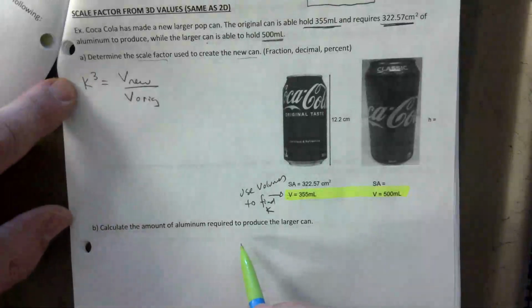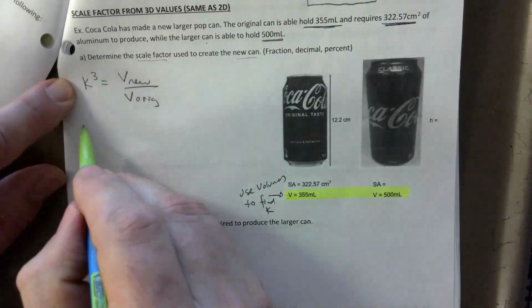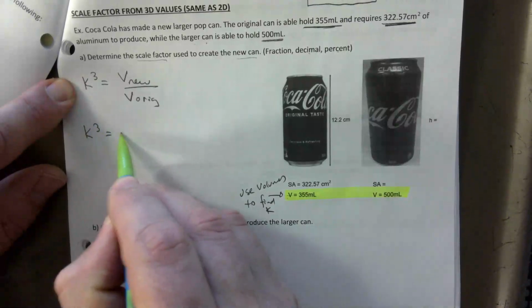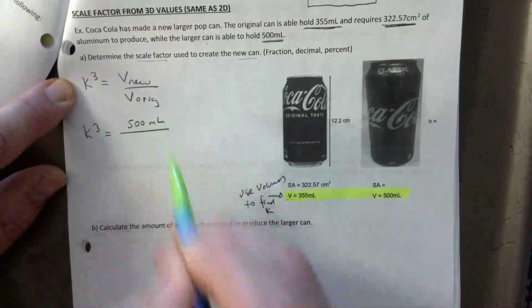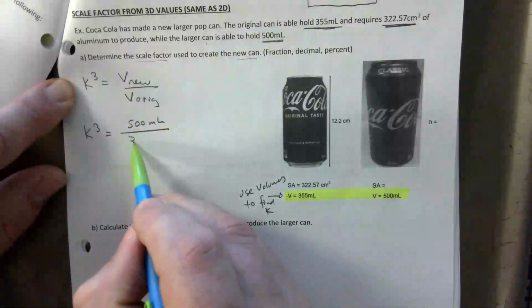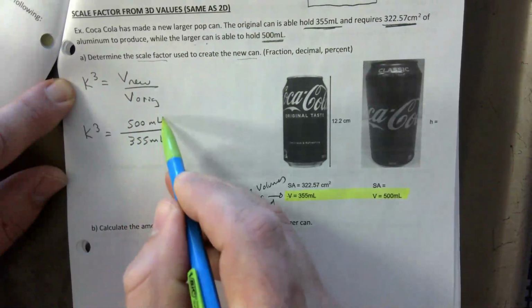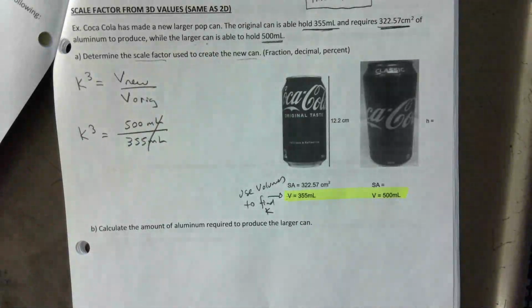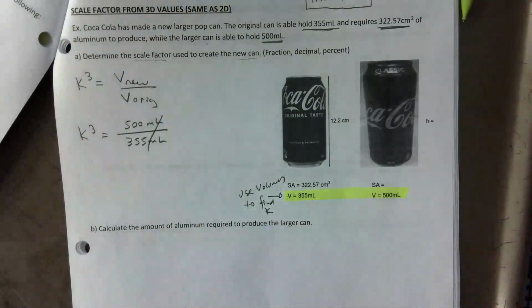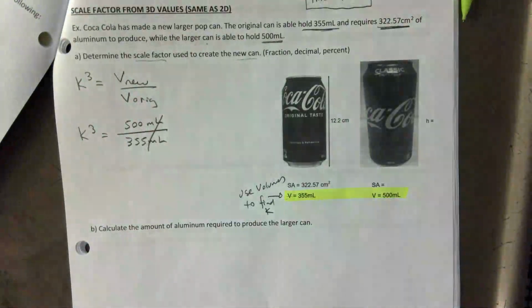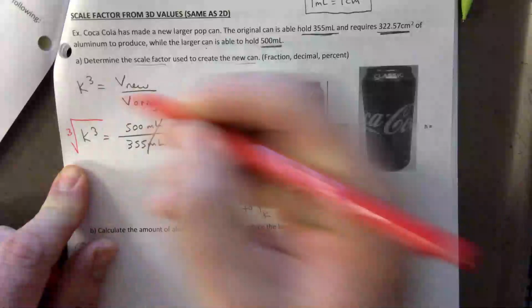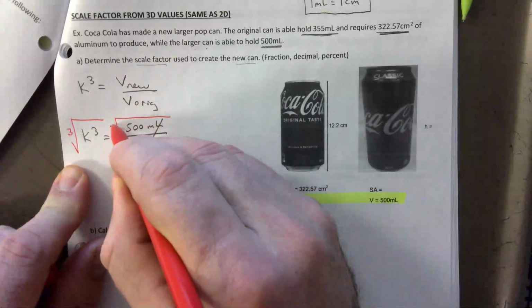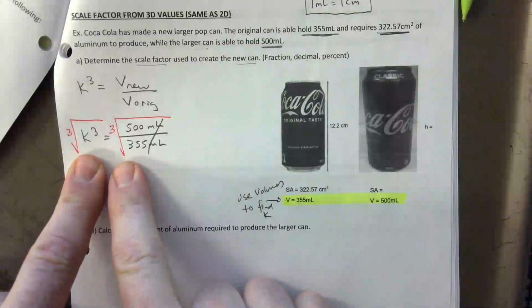So do we know K? We don't know what it is. So we got to keep it like that. We know the volume of the new one, which is 500 milliliters, and the volume of the original is 355. Beautiful. They're going to cancel out. That's what we want for our scale factor. And now what? Now we need to cube root, right? Cube root, not square root, because of this. So you want to cube root both sides. So we always do the same thing to both sides.